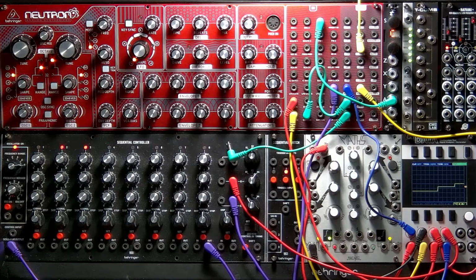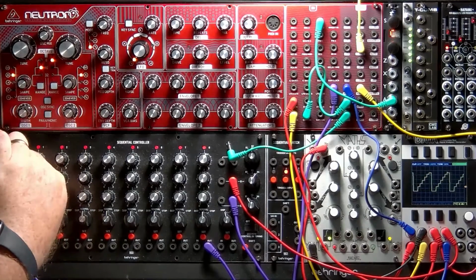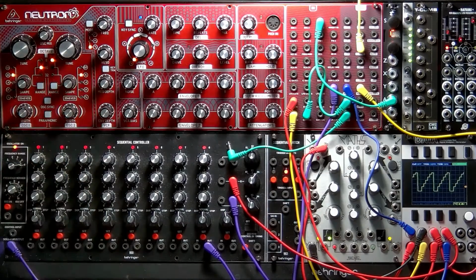Right. But what we do want to do is take the LFO. This is going to be a ramp LFO, and I'm going to use it to change at an audio rate, and it doesn't have to be an audio rate.